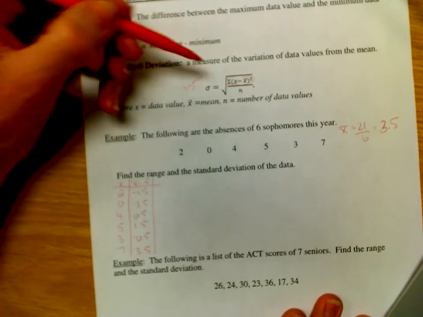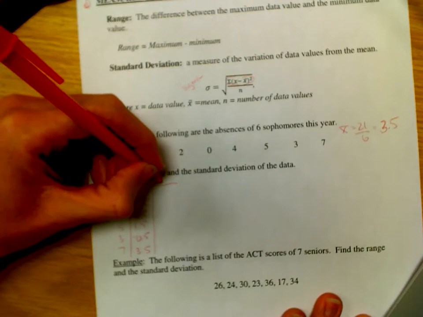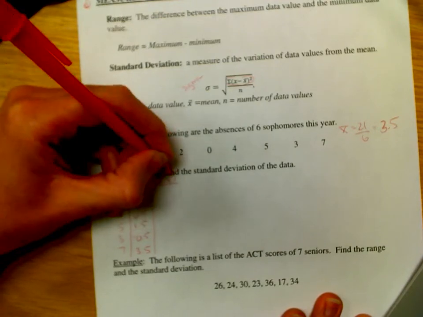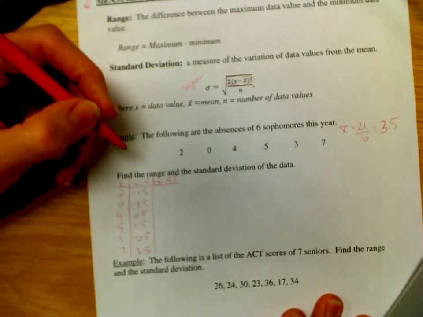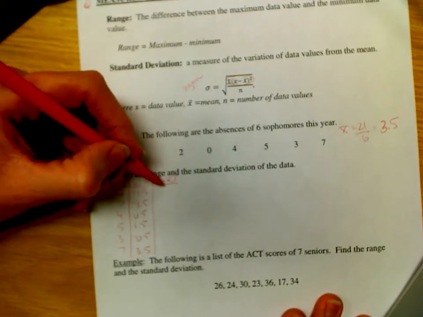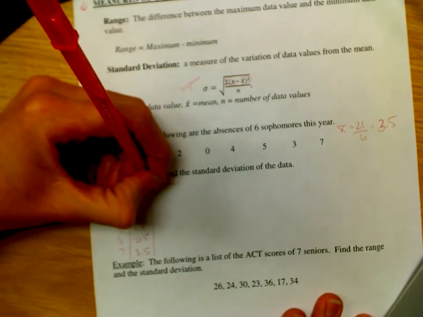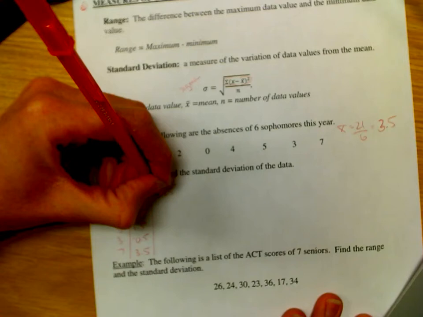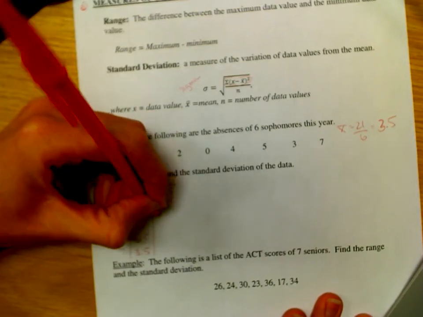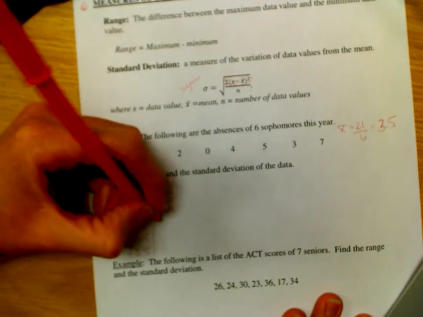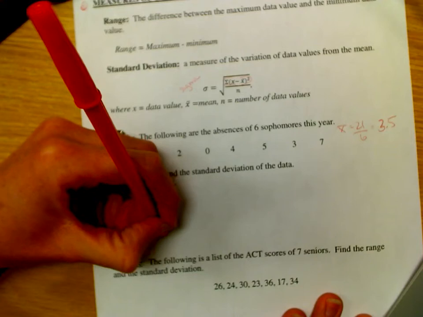The next part of order of operations is to work any exponents. This is telling me now take those answers and square them. So that will be my next column of answers. So when I square negative 1.5, please remember anything squared is positive. You should not have any negative answers in this area. 1.5 squared is 2.25. 3.5 squared is 12.25. 0.5 squared is 0.25. And I would just go through and square all of these answers.